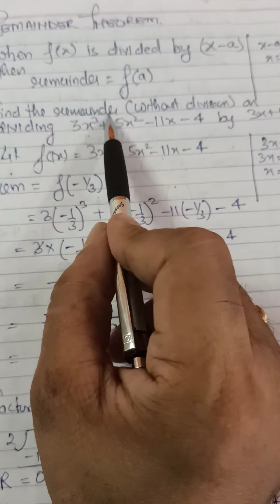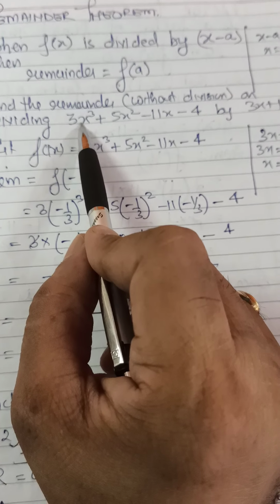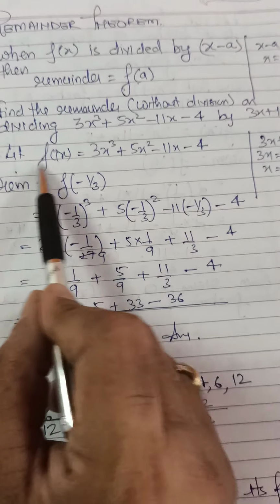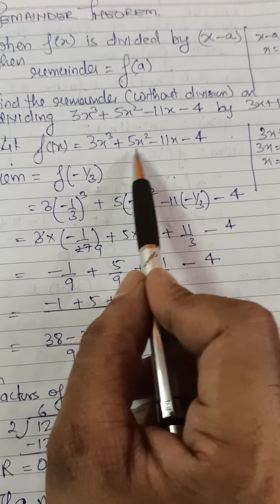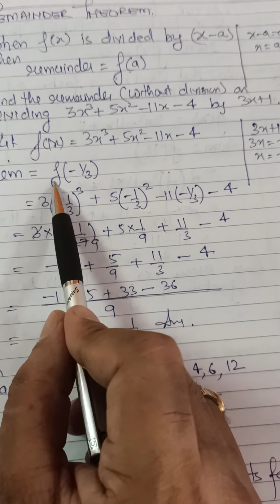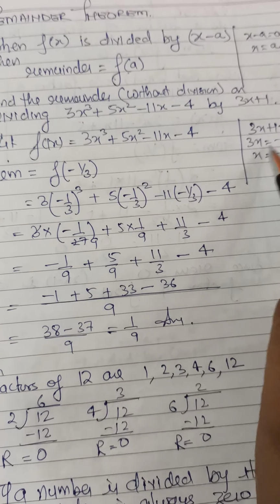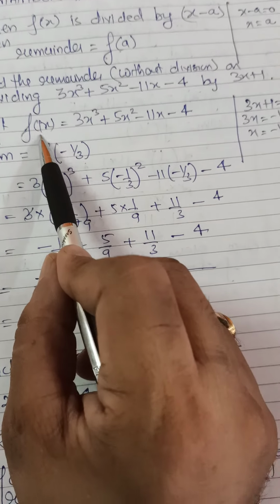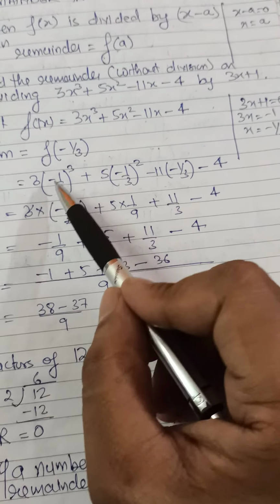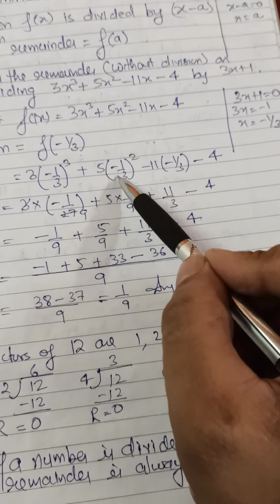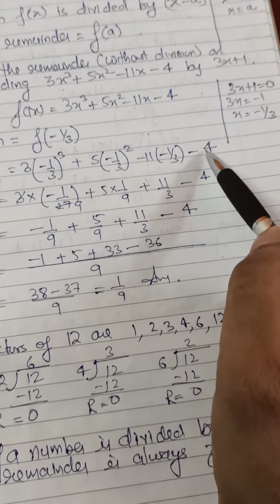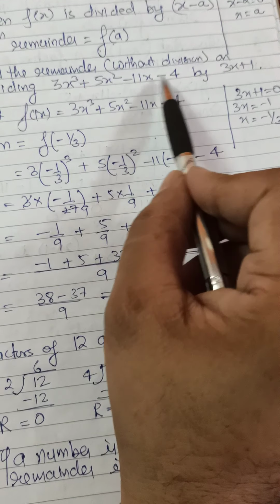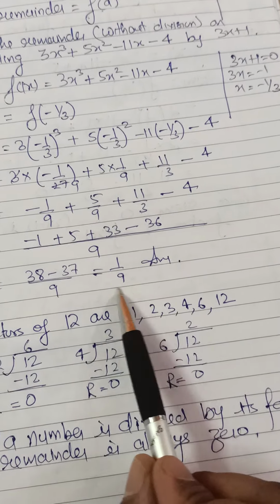Say for example, find the remainder without division on dividing 3x cube plus 5x square minus 11x minus 4 by 3x plus 1. Let f(x) is equal to 3x cube plus 5x square minus 11x minus 4. Now 3x plus 1 is equal to 0, x is equal to minus 1 by 3. The remainder will be f(minus 1 by 3). That means we have to replace x by minus 1 by 3. Now substituting the value of x in the polynomial and simplifying it, we get 1 by 9. That means if we divide this polynomial by 3x plus 1, the remainder will be 1 by 9.